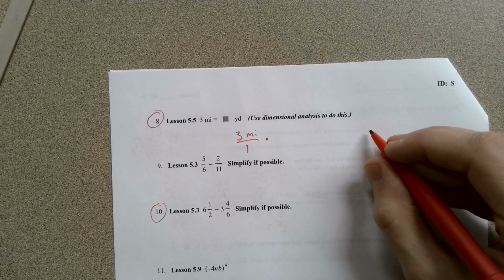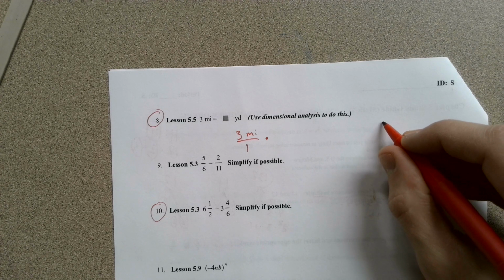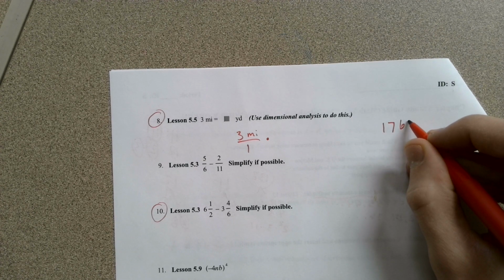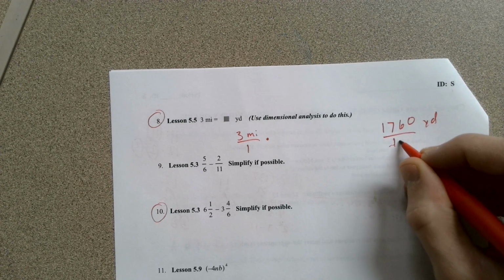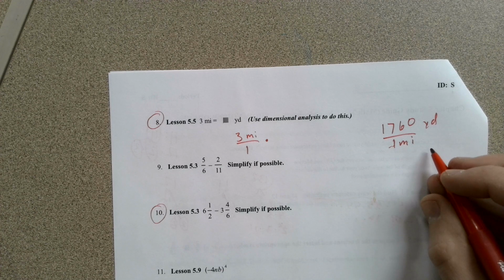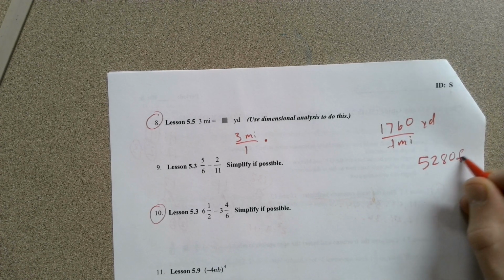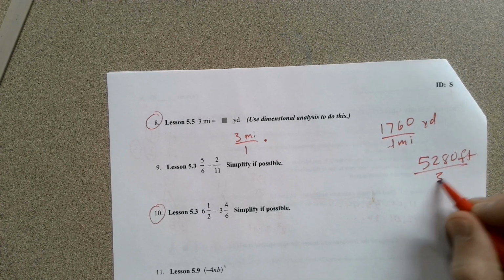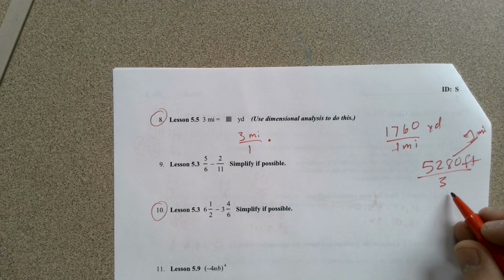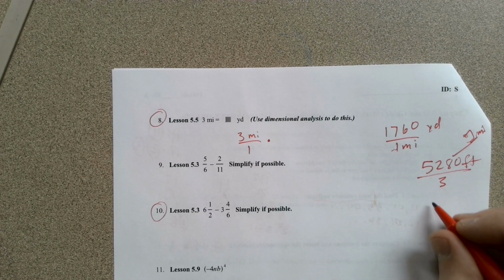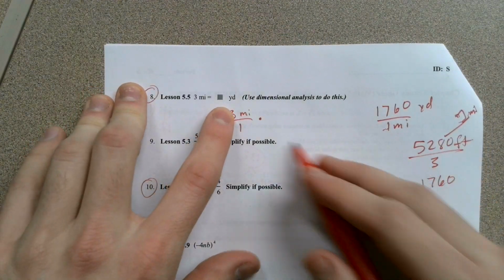So I do know that there are 1,760 yards in a mile. And I know that because we have 5,280 feet. Divide that by 3. I know that's our 1 mile mark. Divide that by 3, and we'll get 1,760. So all I'm really going to do here is I have miles on top.